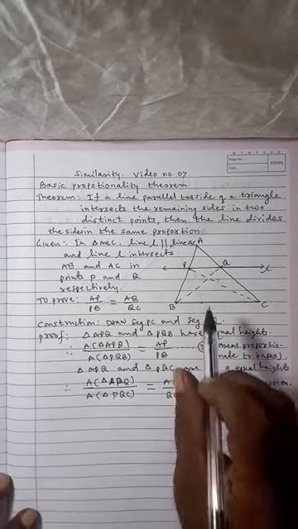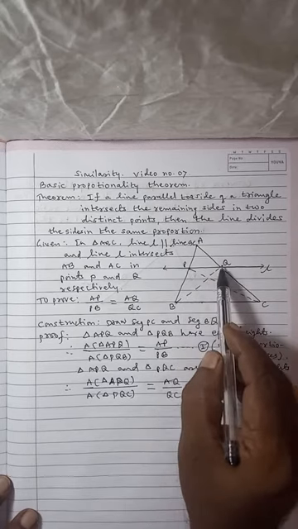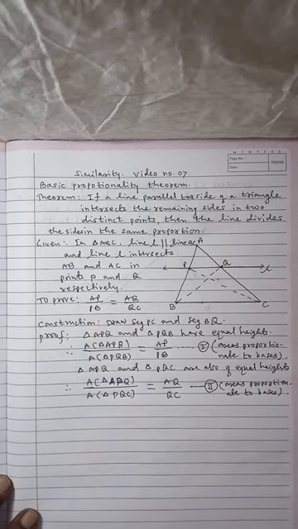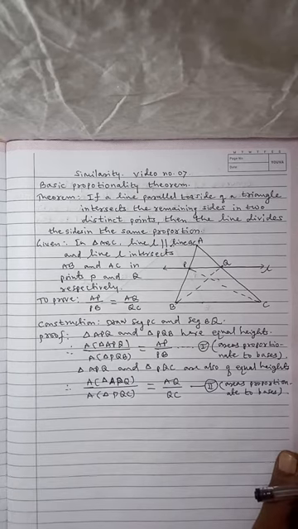Hence, triangles PQB and PQC are of equal bases and equal heights. So the triangles are equiareal. That is, their areas are equal.